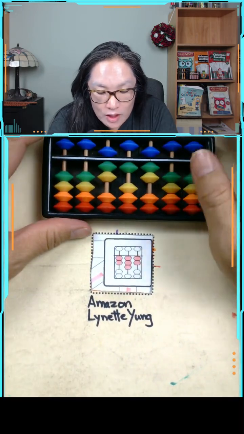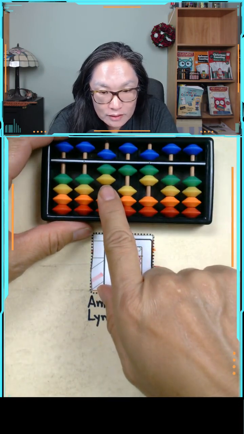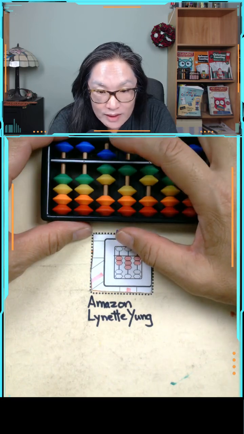So we have our next number. When we're looking, this is not 3. The reason why is because we have the top bead.